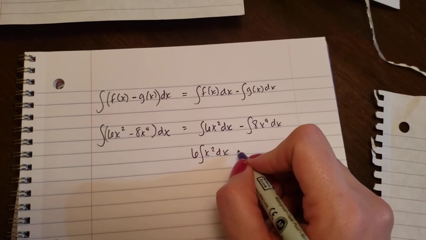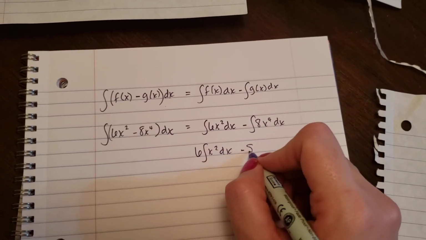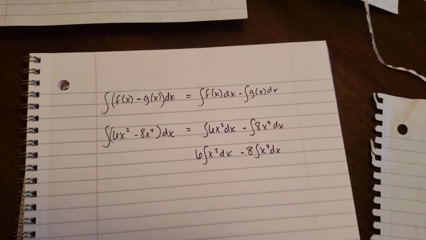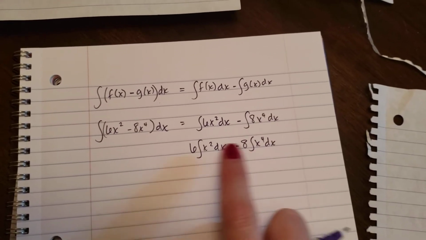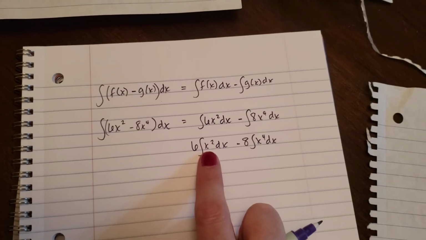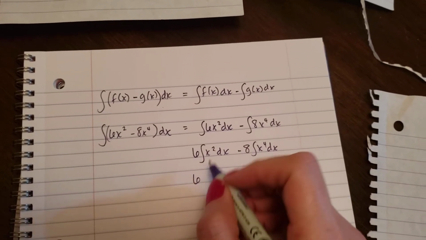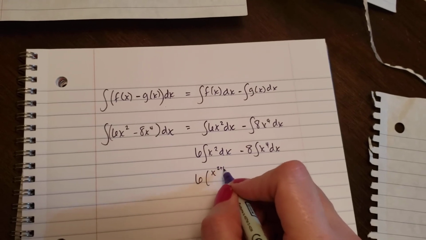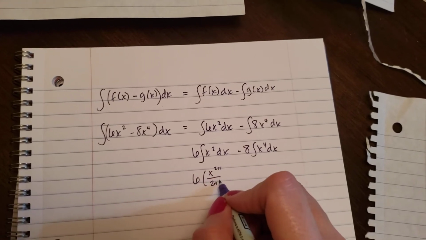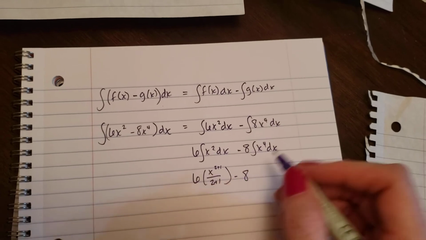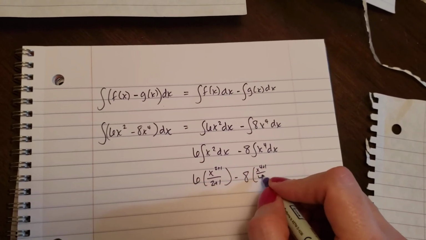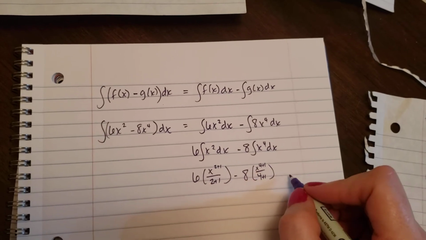And I am going to just take the integral of my variable. So this gives me 6x to the 2 plus 1 over 2 plus 1 minus 8 times x to the 4 plus 1 over 4 plus 1.